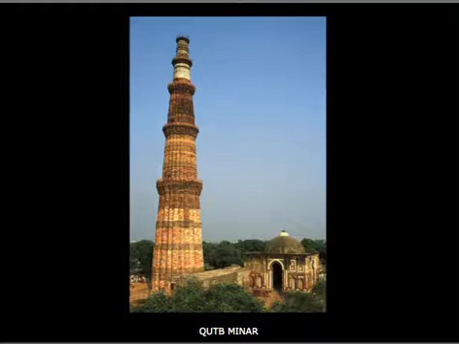Another thing that's interesting about this is that the builders took stone and other items from Hindu and Jain religious structures, and they used those in the building of this minaret. So this was really the first that we see of the Islamic architecture in India, and built right around the year 1200.